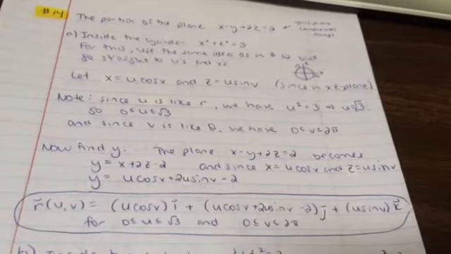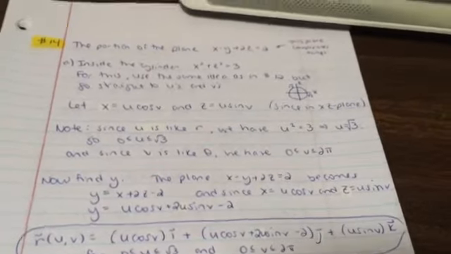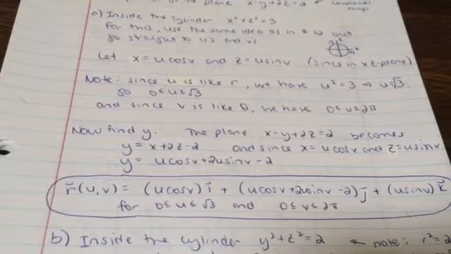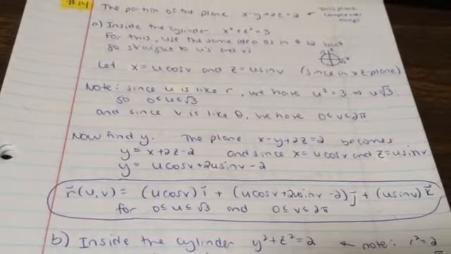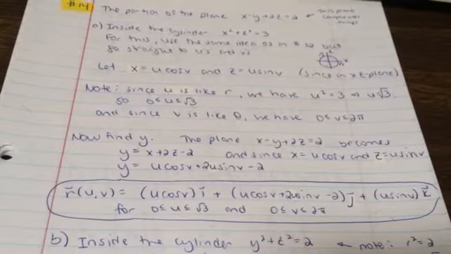So part B is similar, so you try it by yourself to see if this is making sense. So it's inside the cylinder, y squared plus z squared equals 2. So pause the video, try that by yourself.